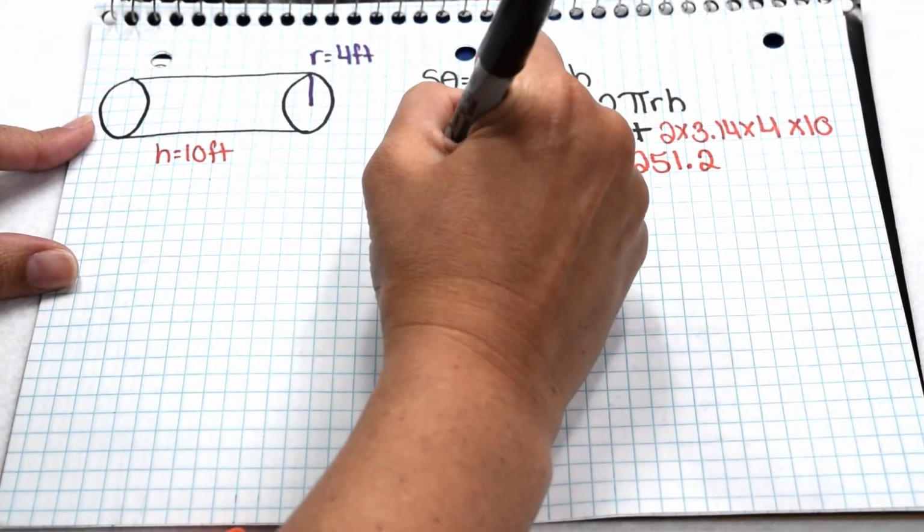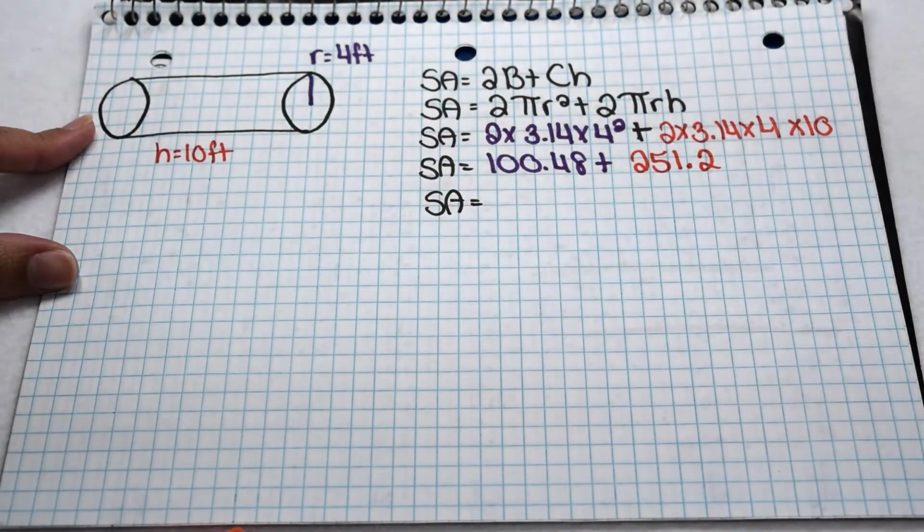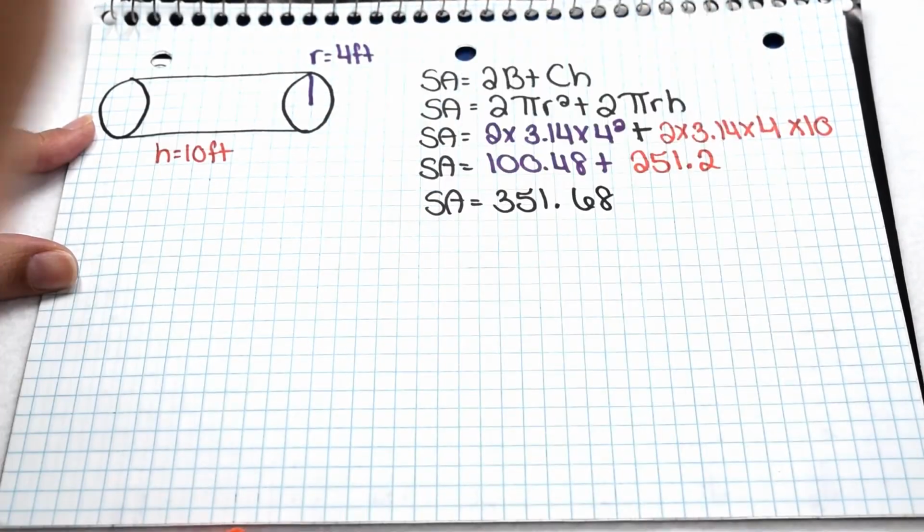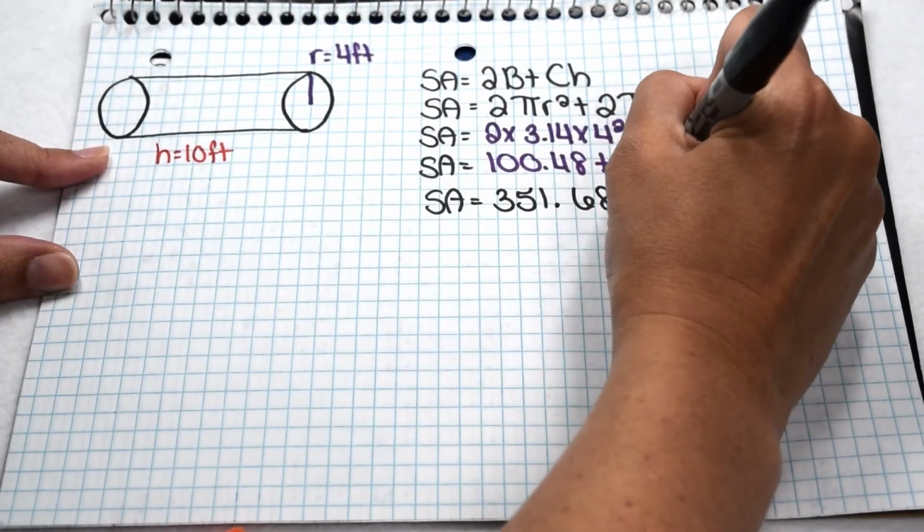So to find the total surface area of our cylinder, we would add those two parts together, and when we do, we would have a total surface area of 351.68 square feet.